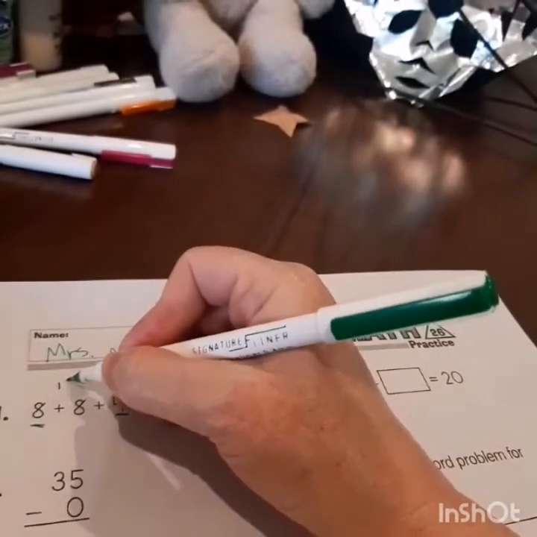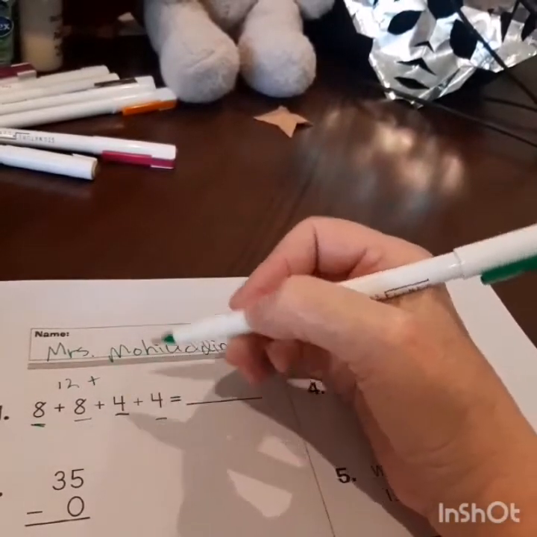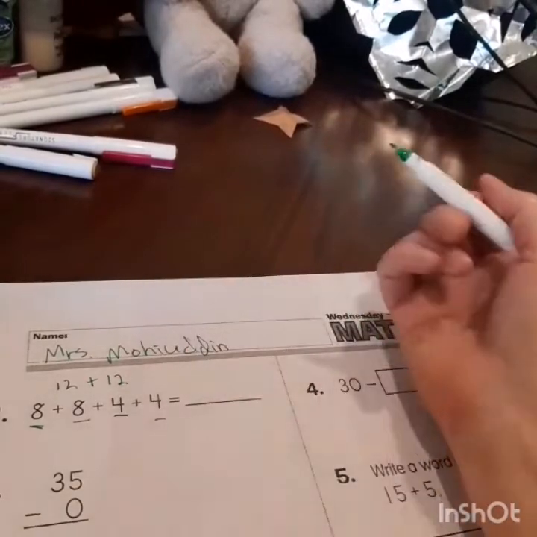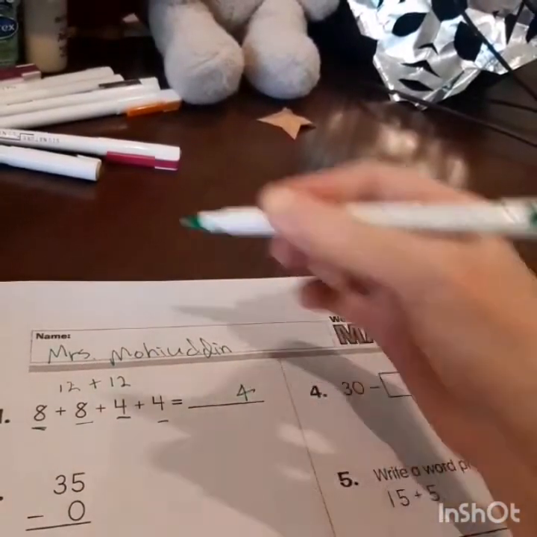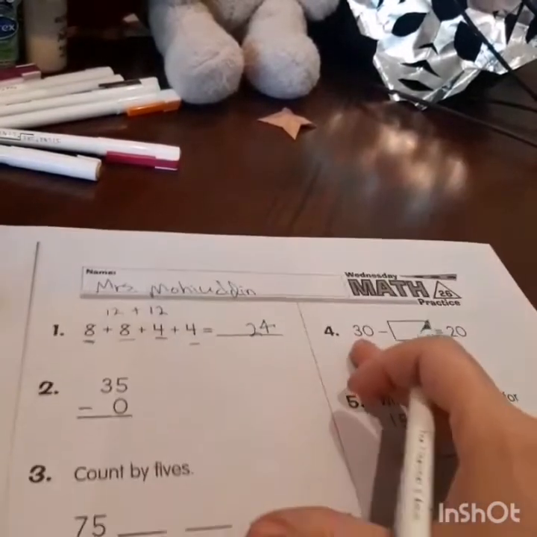So I'm going to do 12 plus, and I already know 8 plus 4 is 12, so I'm just going to add 12 here. 12 plus 12. Now, I can do this in my head, okay? We're second graders, right? So 2 plus 2 is 4, and 1 plus 1 is 2. So the answer is 24. Okay, next one.